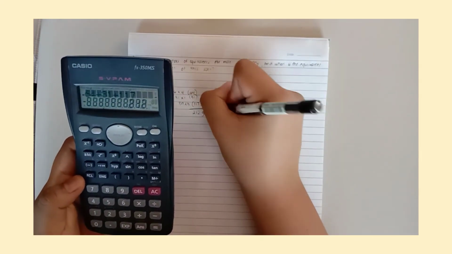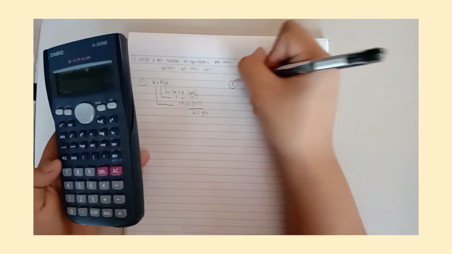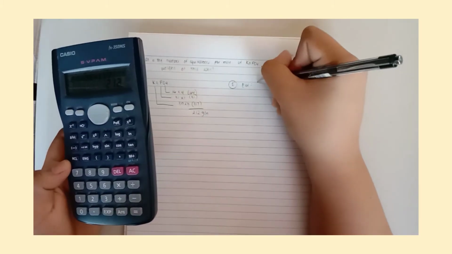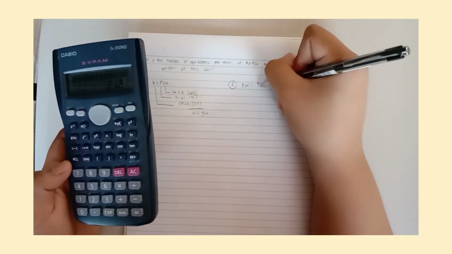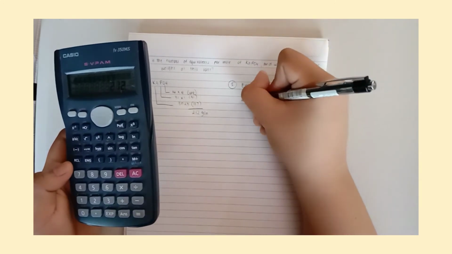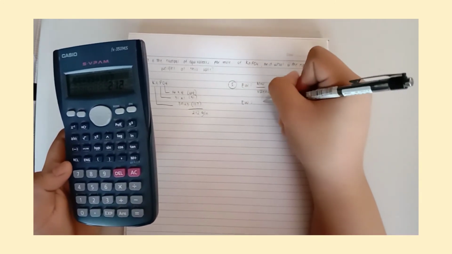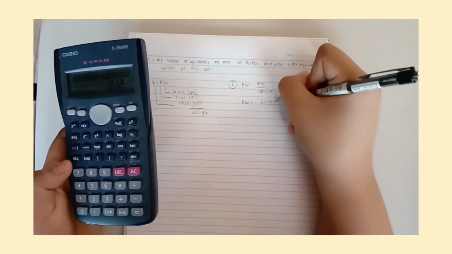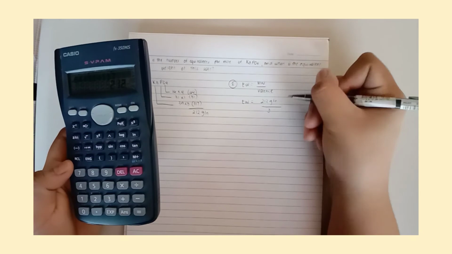So, i-compute natin. 64 plus 31 plus 117, which is 212 gram per mole. So, second, yung equivalent weight. I-compute natin equivalent weight, which is equivalent weight is equals to molecular weight over valence. Equivalent weight is equals to yung molecular weight natin, which is 212 gram per mole. Yung valence natin, which is 3.